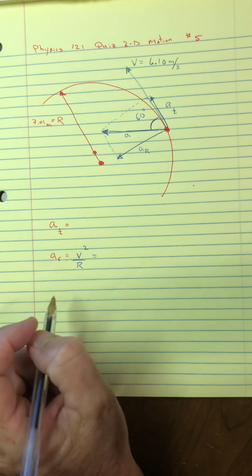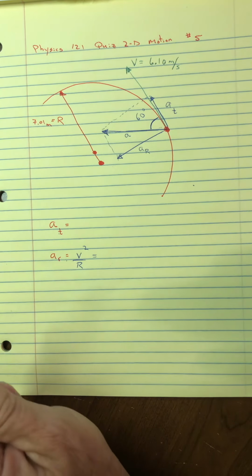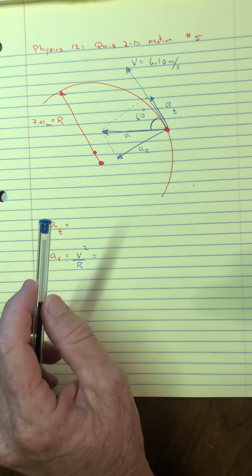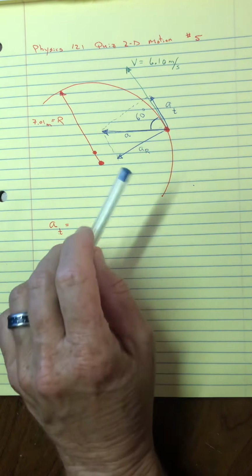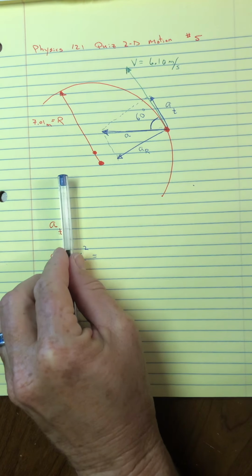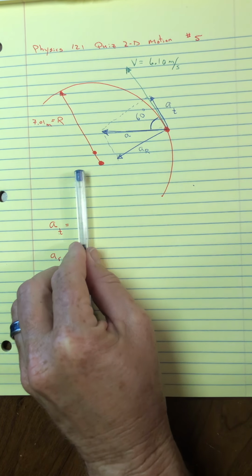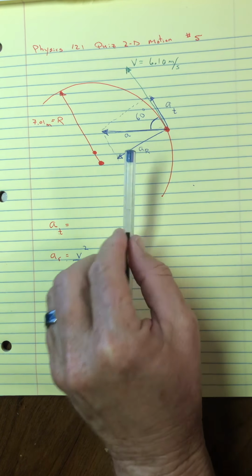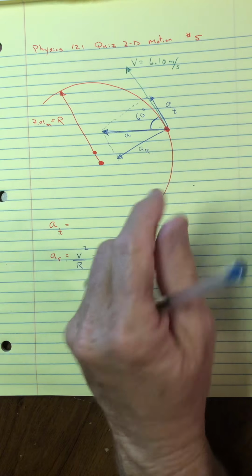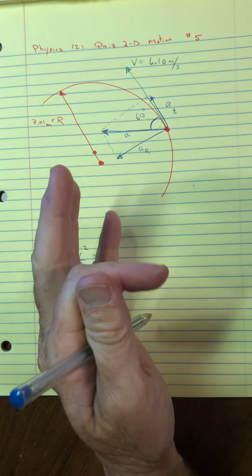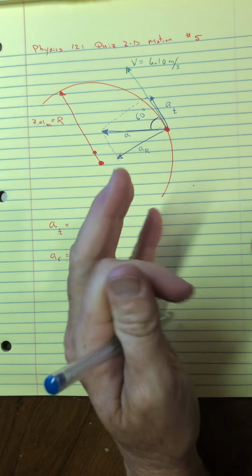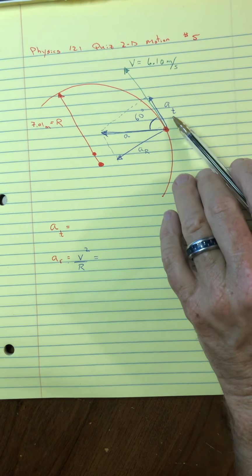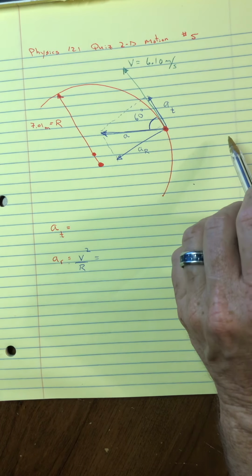All right, so our problem says: find the rate at which the speed of the object is increasing. So here begs the question. It does say the speed is increasing, but which one do they want? Do they want the total acceleration? Do they want the radial acceleration? Do they want the tangential?